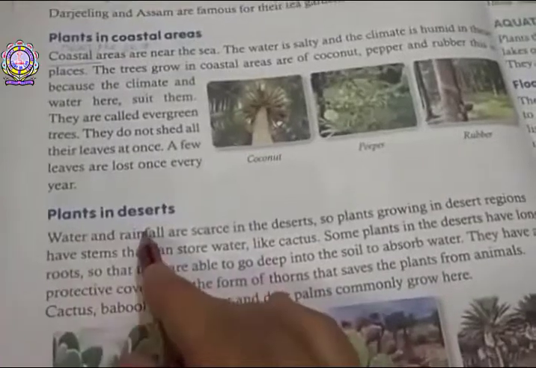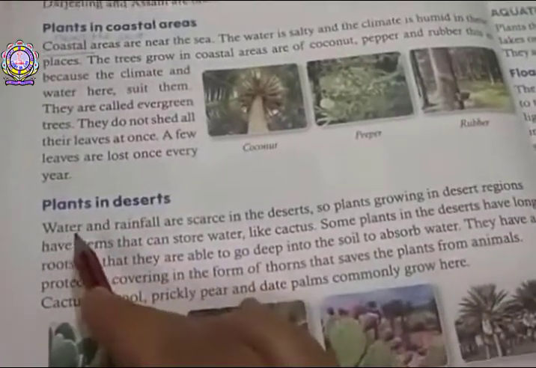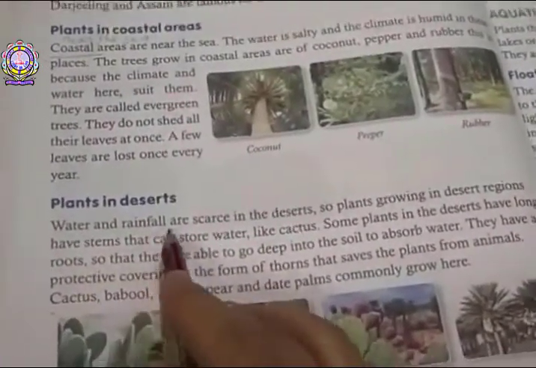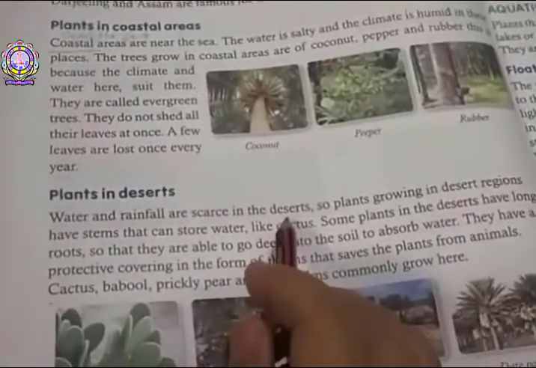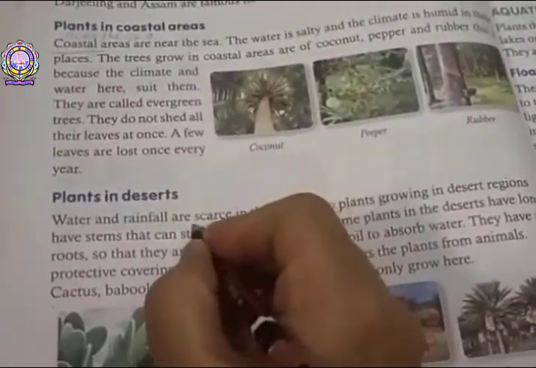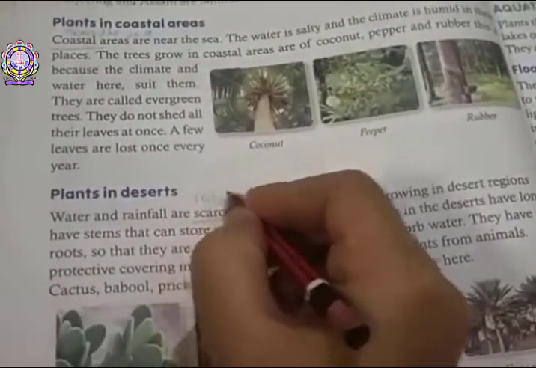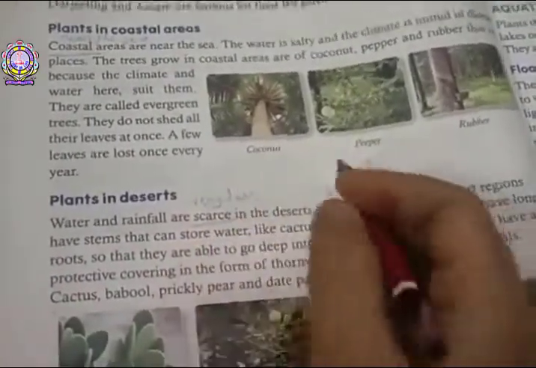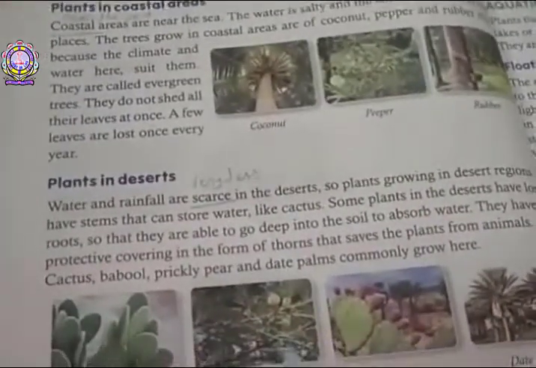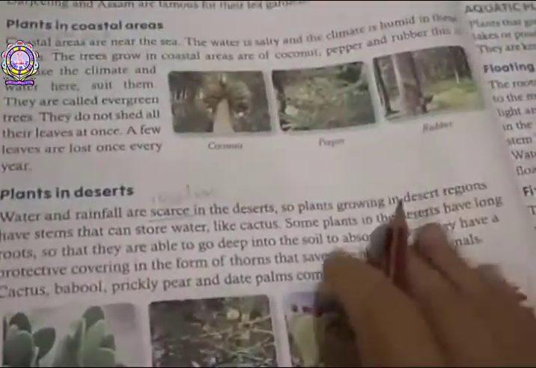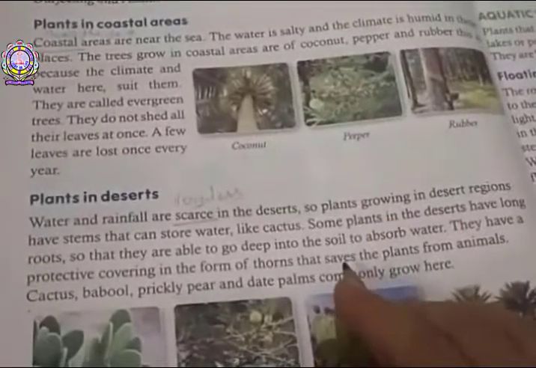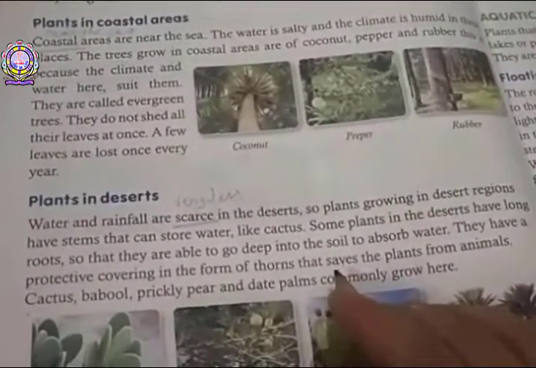Plants in desert. Water and rainfall are scarce in the desert. Scarce means very less. Because water and rainfall are scarce in the desert, plants growing in the desert region have stems that can store water, like cactus.